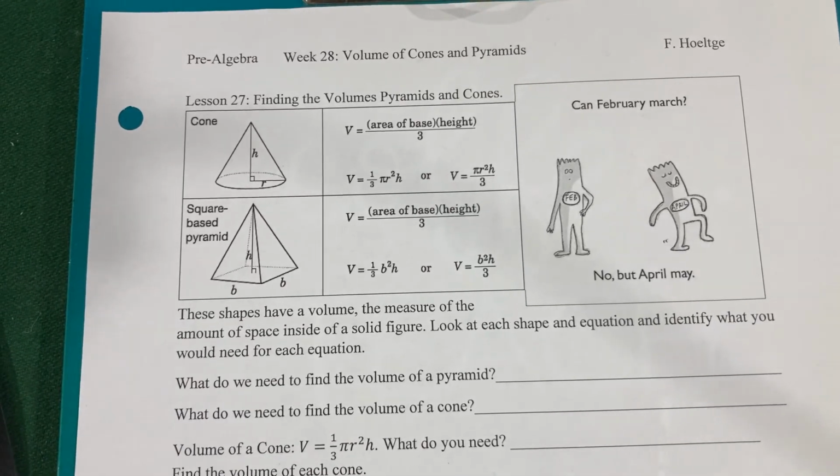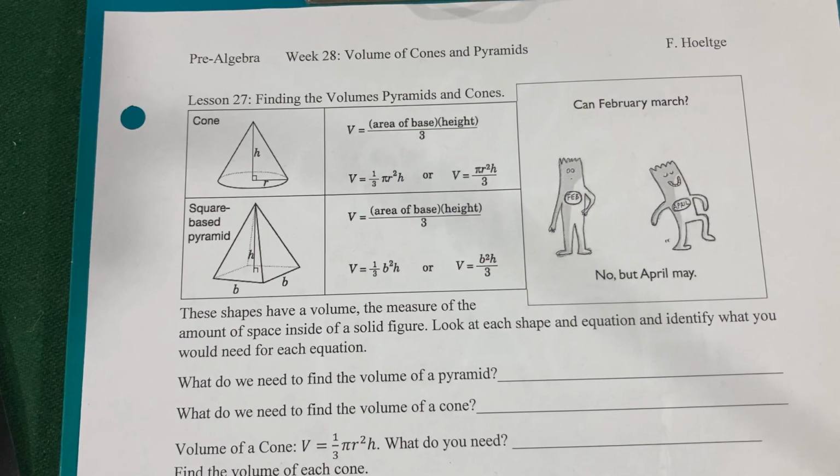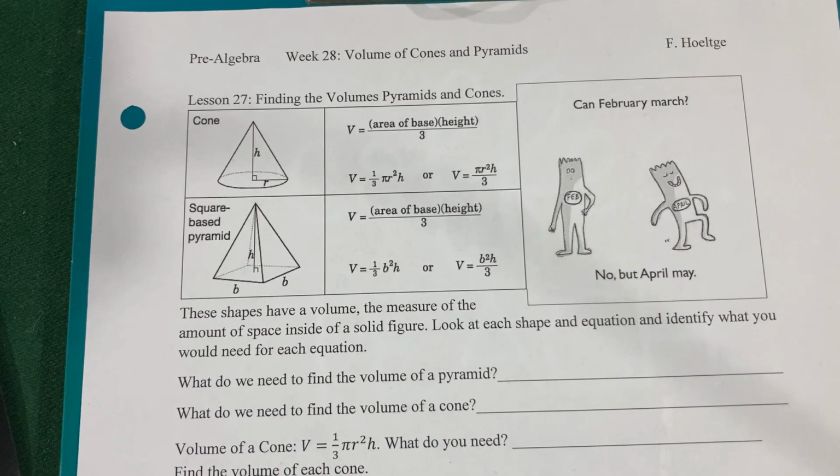Hey, pre-algebra. Guess what? We have like 7 weeks. Oh, wait, no. Tuesday's passed. We have 6 weeks left of school. Crazy. And as we are getting all excited, might I remind you that we have a test on Tuesday.